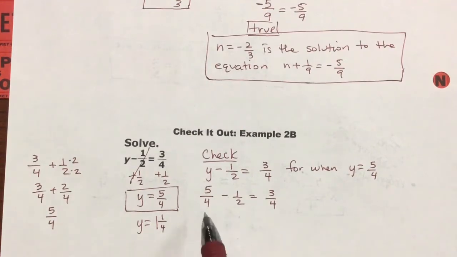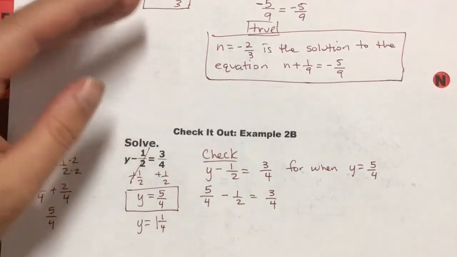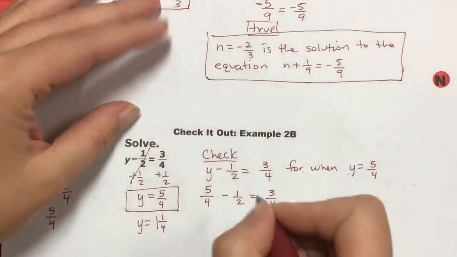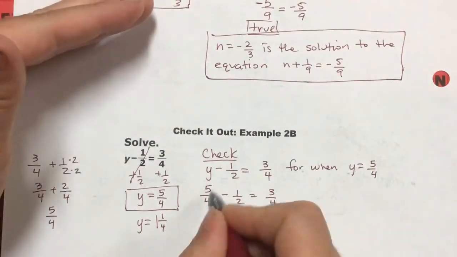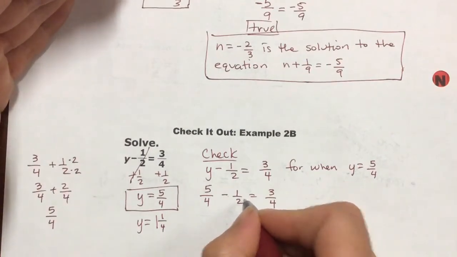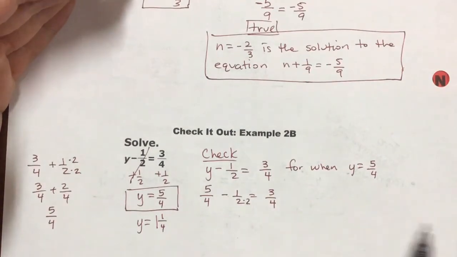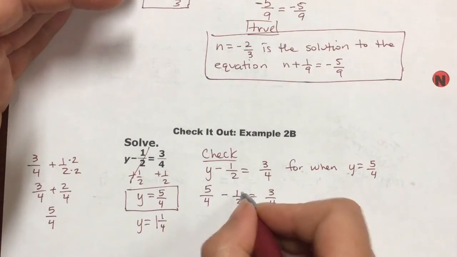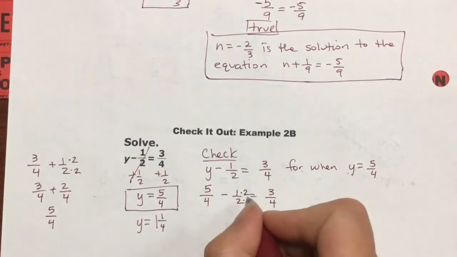Right now we have 2 and 4 here on the bottom, and those are not the same number. So the common denominator between 2 and 4 would be 4. So this is already a 4. Cool. We're going to leave it like that. This 2 needs to be a 4. How do we get a 4? Well, we multiply 2 by 2 and we get 4. So whatever we do to the bottom, we have to do to the top.